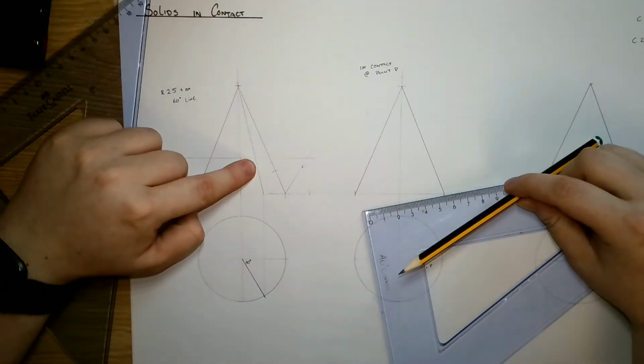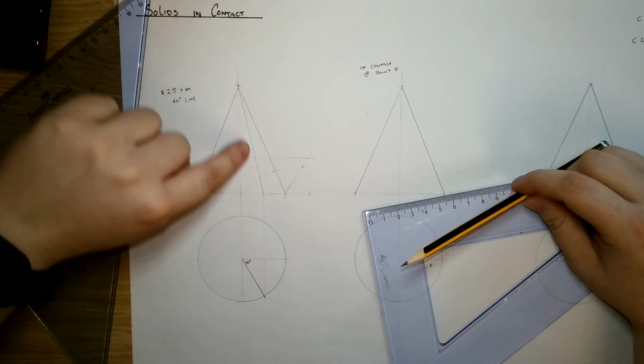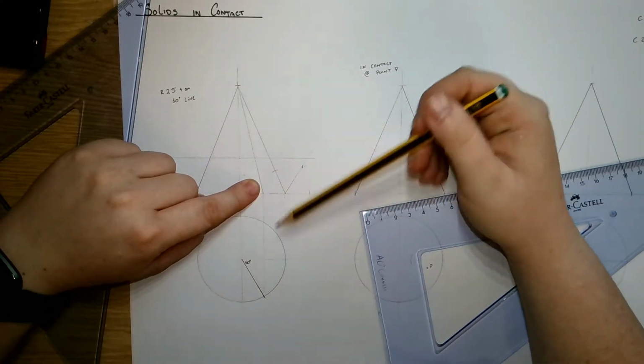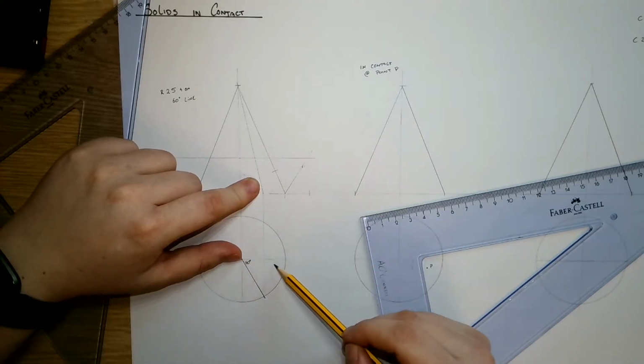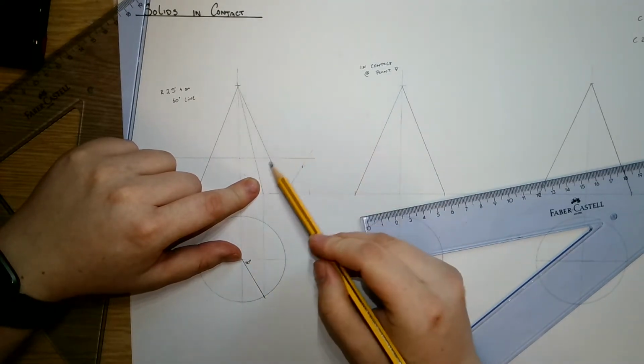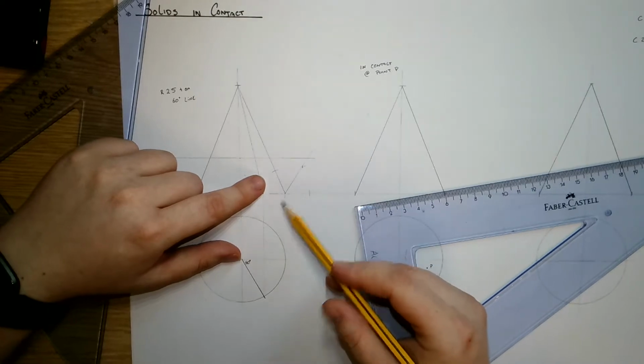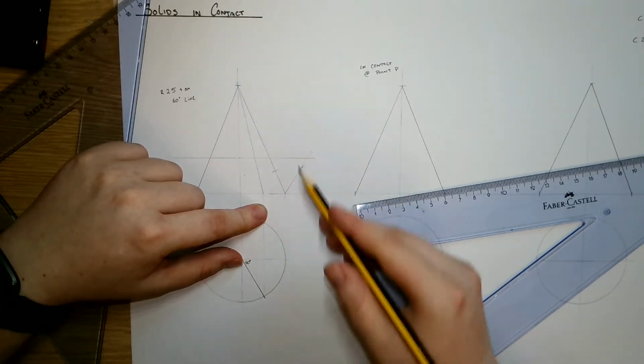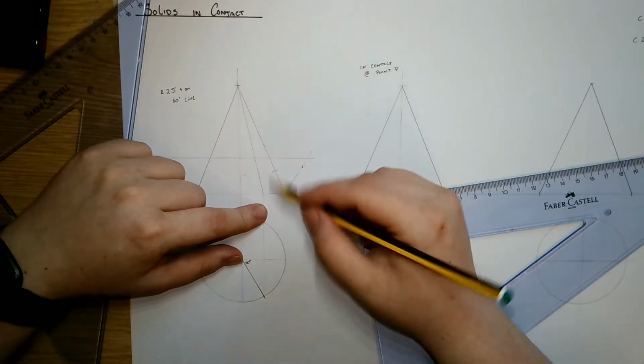And that's what you need to do over here. You know that this distance here isn't a true length, but because it's a cone, if you look at this line, looking straight in, that line is actually true length. It's the same length as this generatrix here. So that's why I'm able to draw this off the side.